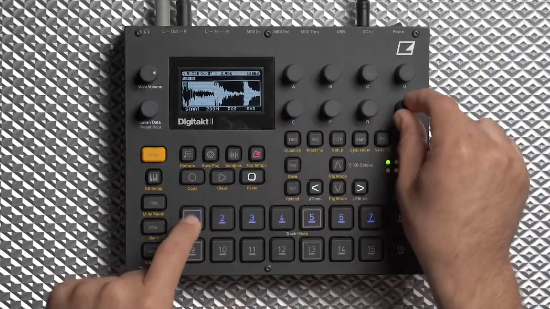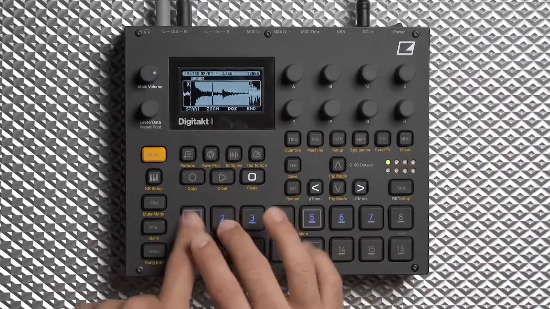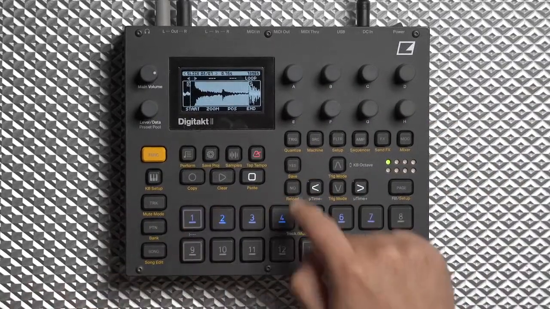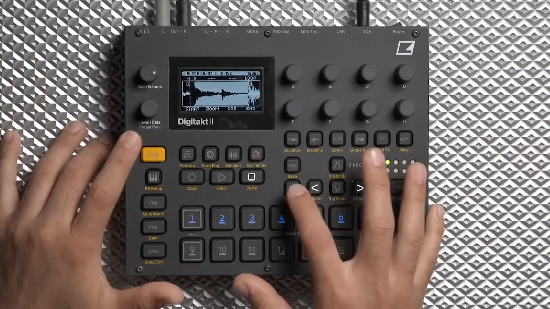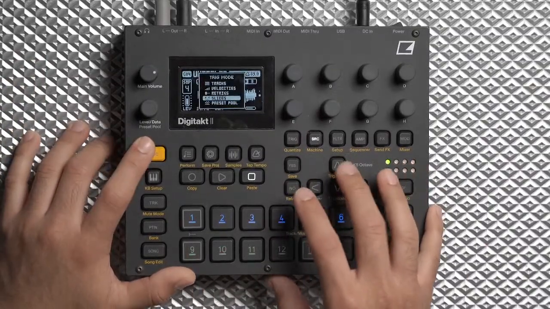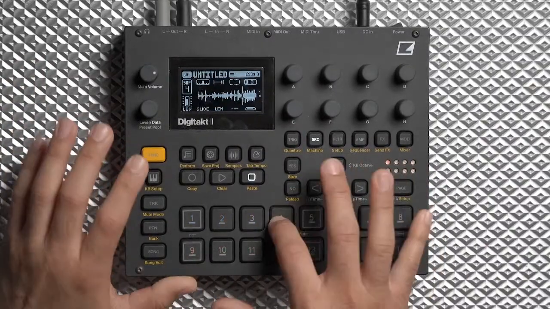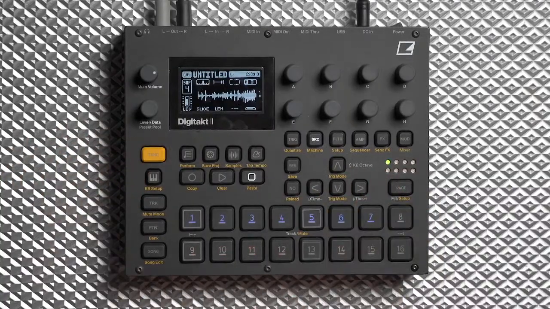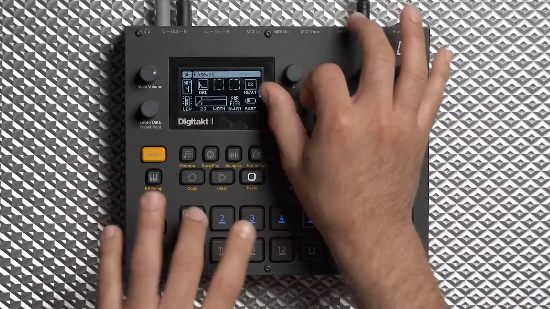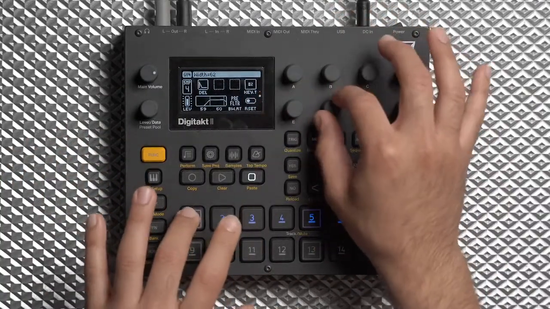Let me make sure this is right there. Cool. And then same thing. I'm gonna go here, exit this. I'll go back to tracks, and then let me just EQ this a little bit so that it's not clashing with anything. Take off some of the highs on those.